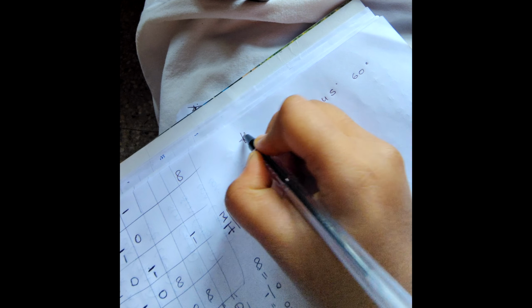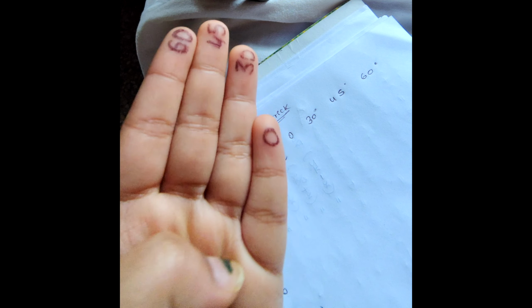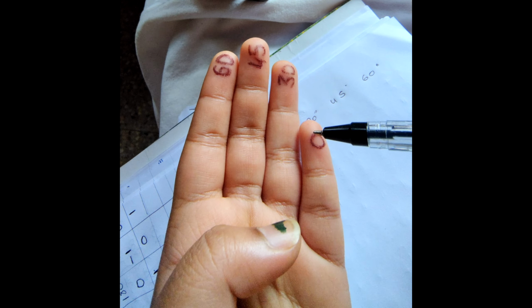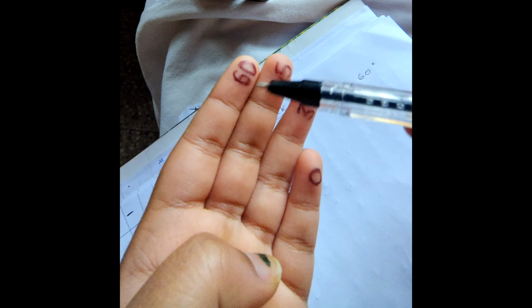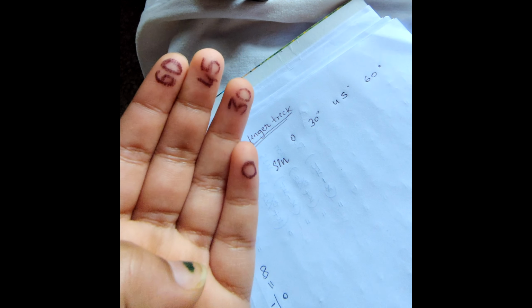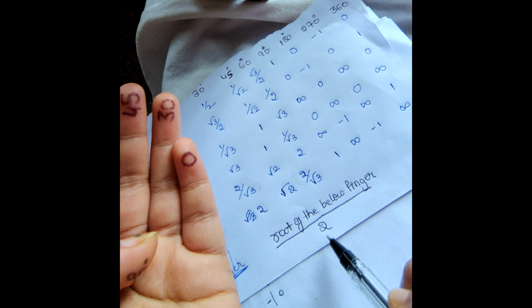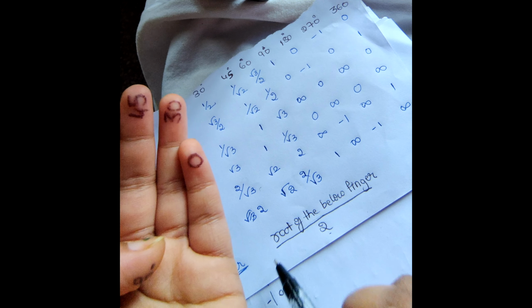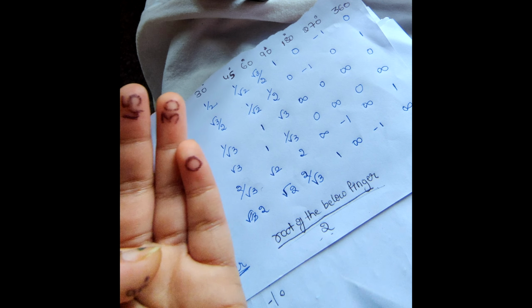See, here we will call this the finger trick. What is that finger trick? See, these are my fingers where I have written 0 degree, 30 degree, 45 degree, 60 degree. That is where you have to find it, right? What you have to do is take the root of the below finger divided by 2. Root of the below finger divided by 2.